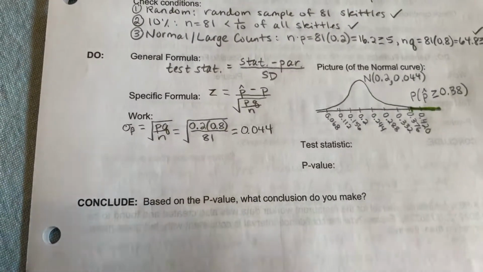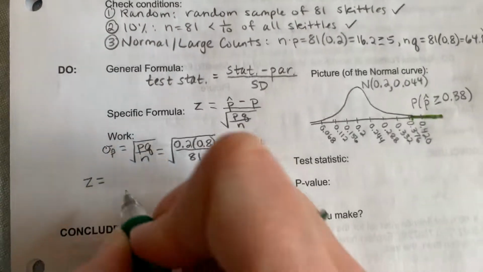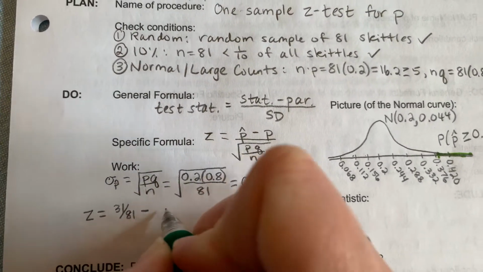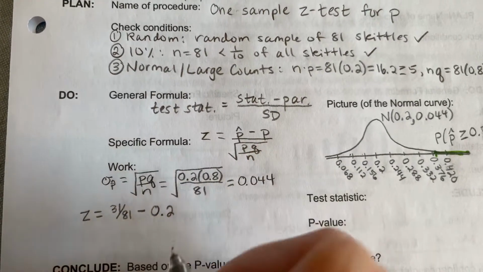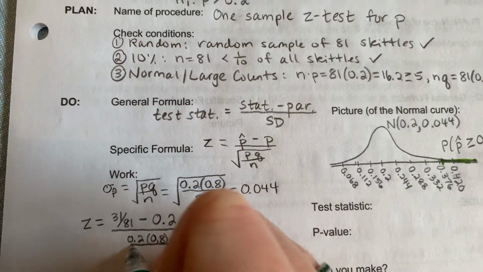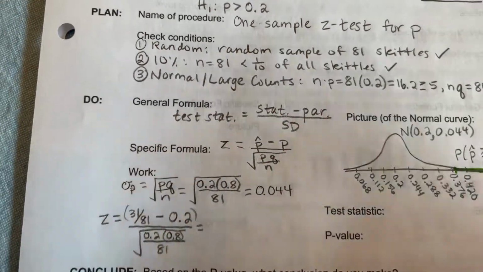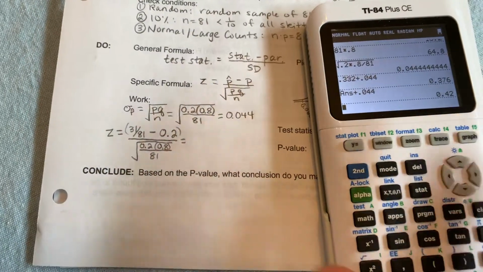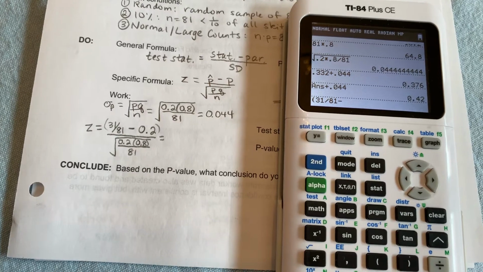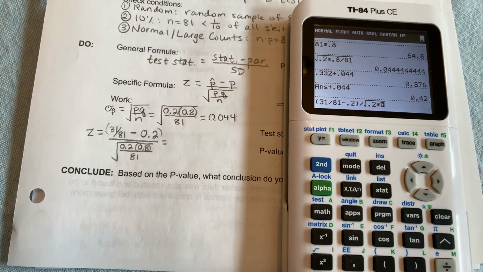Okay, so now let's actually plug our values in for z and find our test statistic. So I have p hat, instead of using 0.38, that's rounded, I'm going to use 31 out of 81. Minus my population proportion of 0.2 and divided by that standard deviation, the square root of 0.2 times 0.8 divided by 81. Okay, again, if I put parentheses around the top, I can put this whole thing into my calculator at once.